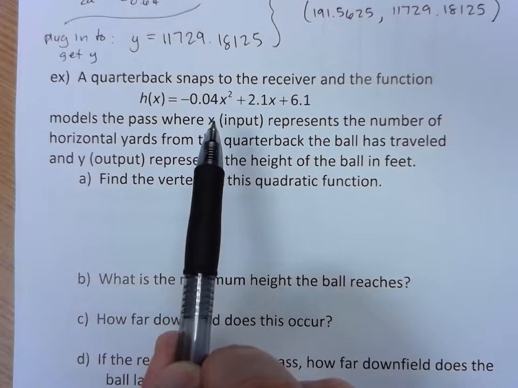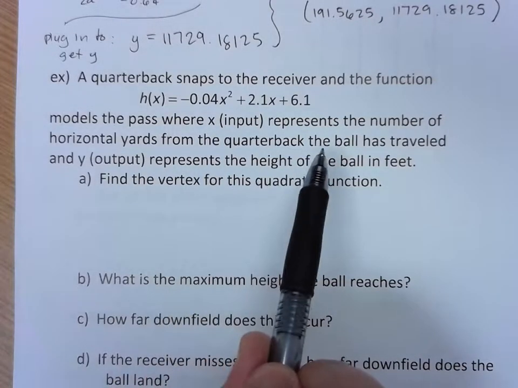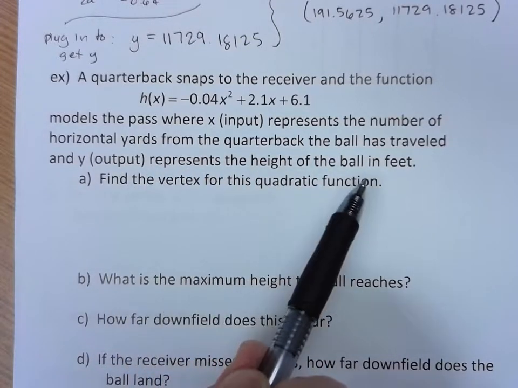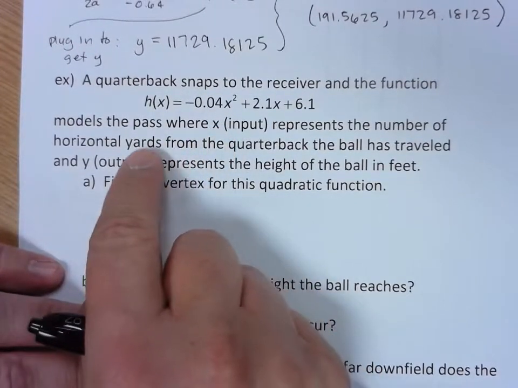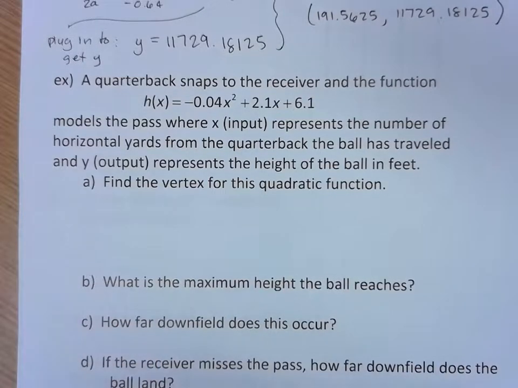So in other words, x represents horizontal distance away from where it was thrown, and the y output represents the height of the ball in feet. So be careful. Notice x is measuring horizontal yards, y is measuring vertical feet up above the ground level.